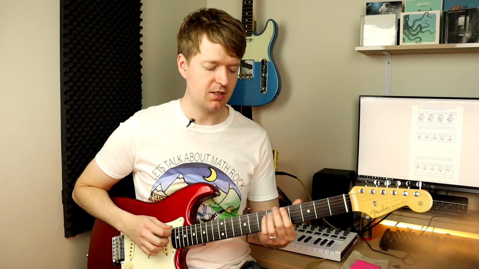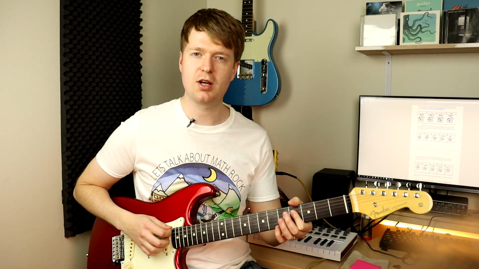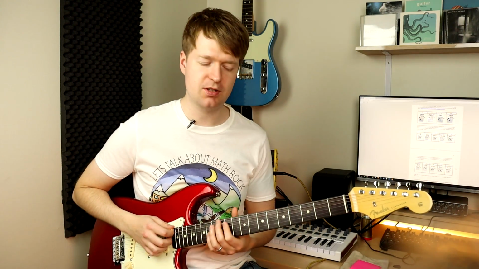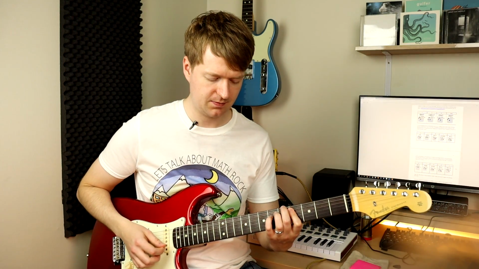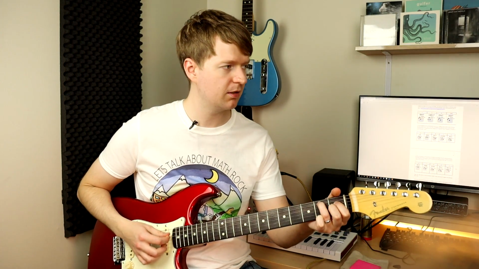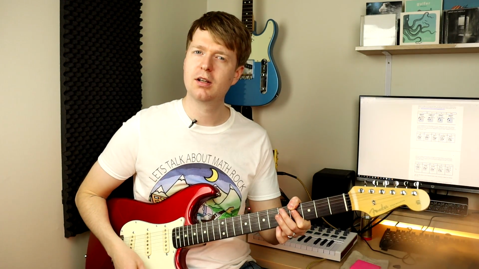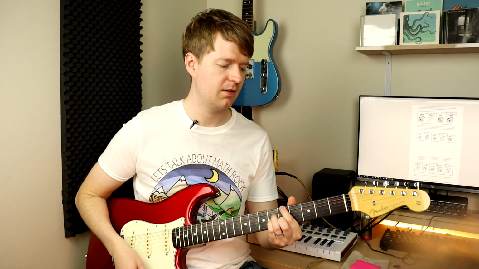So basically this G major chord has been borrowed from another key signature. Originally it would have been a G sharp minor chord, but we play a G major instead. So it would sound like this: A major, E major, F sharp minor, G sharp minor, and back to the A major there.